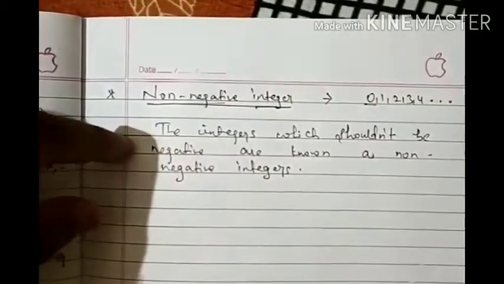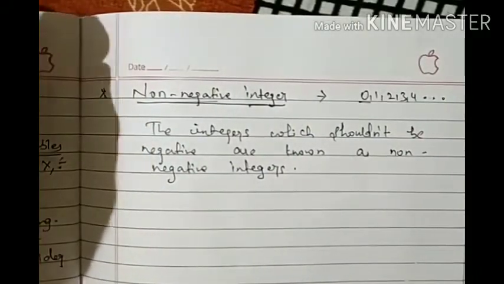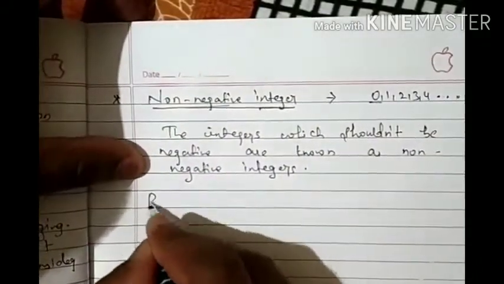Now these are the three important things which make up the polynomial. So how we can define polynomial?